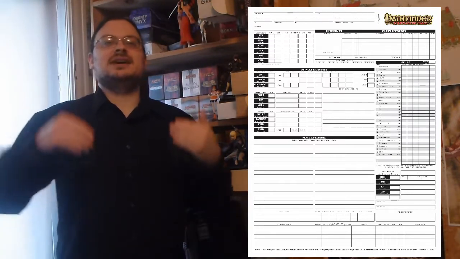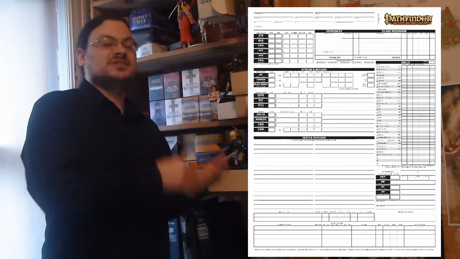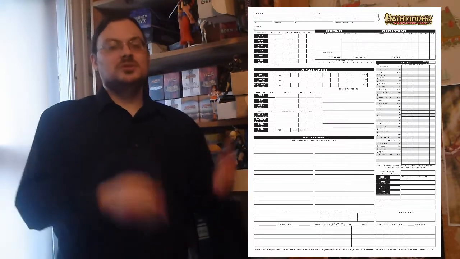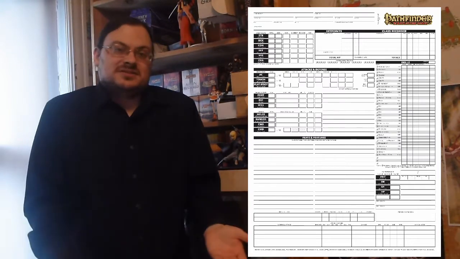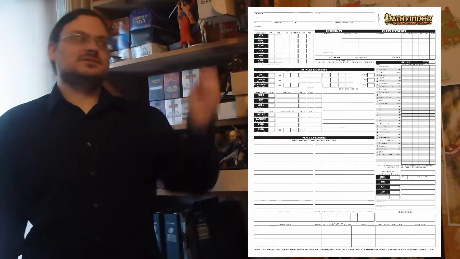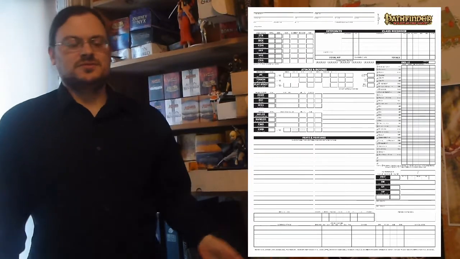Traditionally, classes that have more skill points will have more skills to choose from that they get that bonus. Rogue has this huge list of skills, but they get 8 plus intelligence modifiers. So that means you're going to have a lot of choices to make. Fighters only get 2 plus intelligence. They have very few skills to choose from.